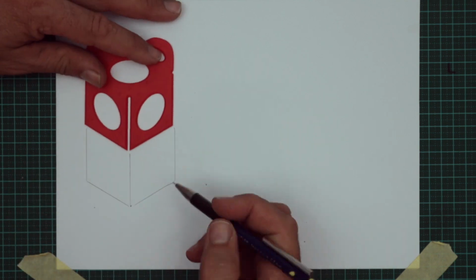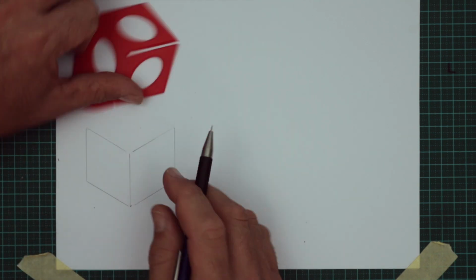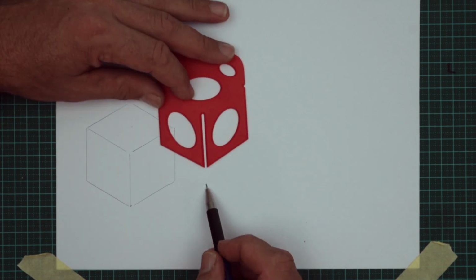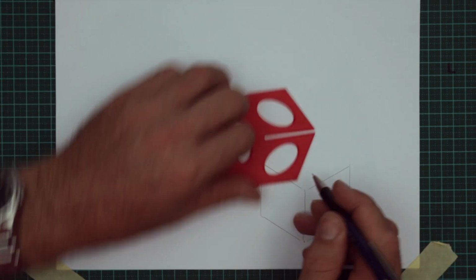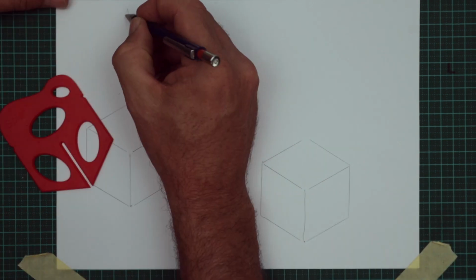It doesn't matter where on the page you draw your cubes. Try not to put them all in a row on the same level. Notice I've overlapped one in front of the other one. Makes it look more interesting.